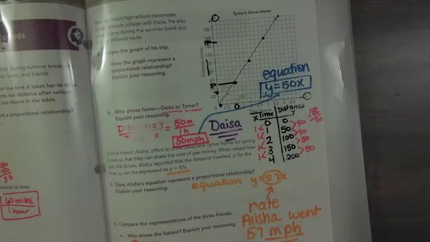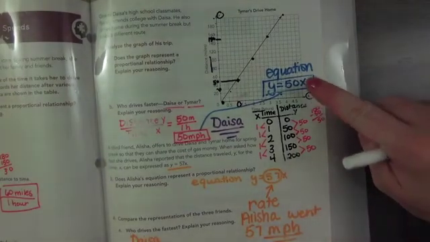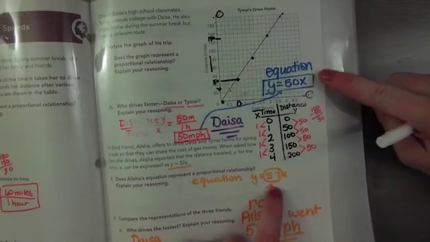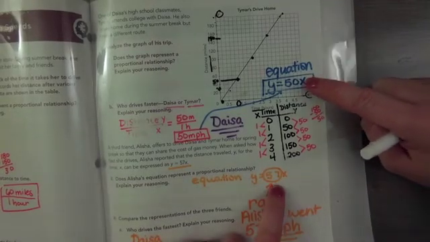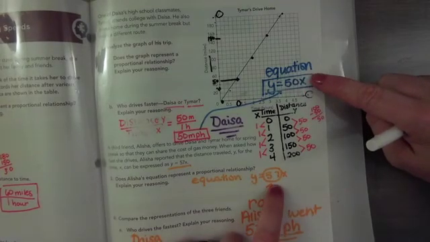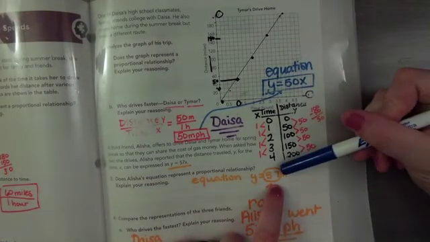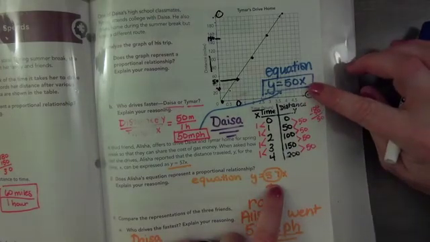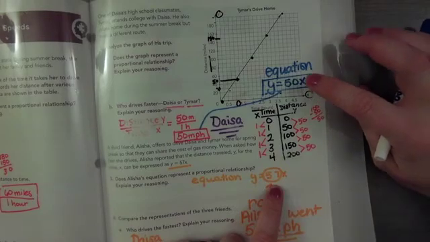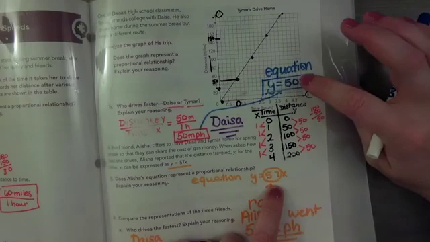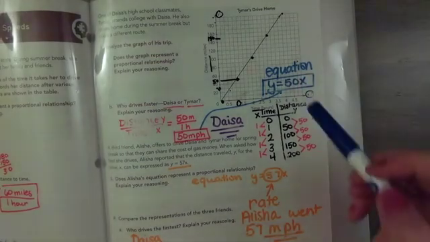In your assignment, when you're writing your equations, you're going to be comparing. If you were looking at this equation and this equation, who has the faster rate? You would look at the 50 and the 57, and say which one is greater, and that would be 57. If I said which one had a slower or lesser rate, I would say the 50. So just pay attention to if it says more or less.